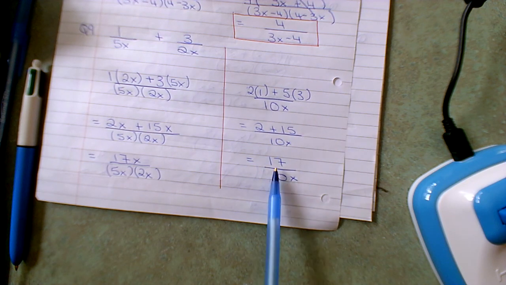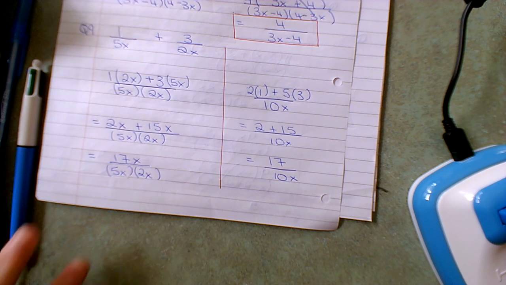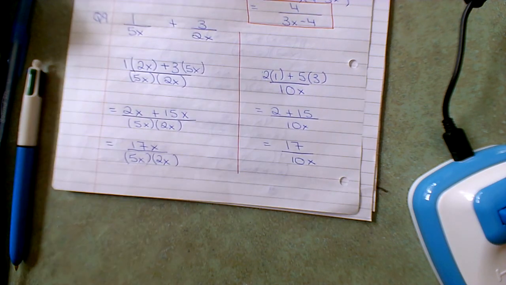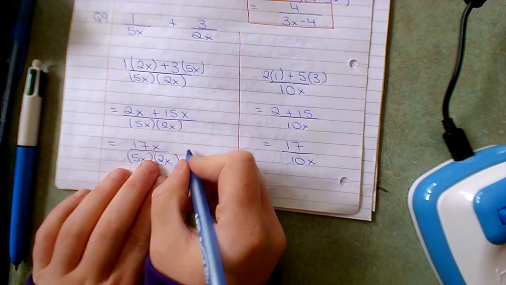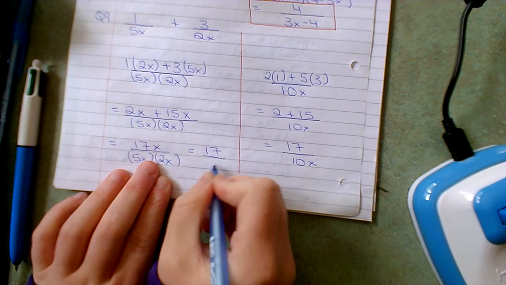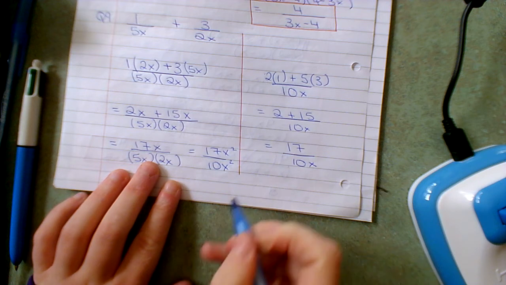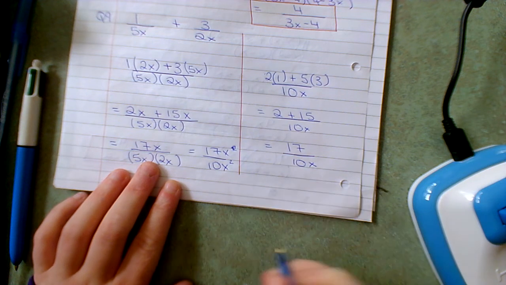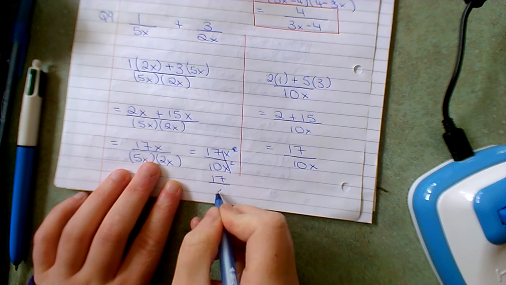But if you did this method as well, you would have got the exact same answer when you broke it down, because this is going to give me 10x squared. So it would be 17 over 10x squared. Okay, so this is going to cancel, and I'm going to be left with 17 over, there's just going to be 1x left.